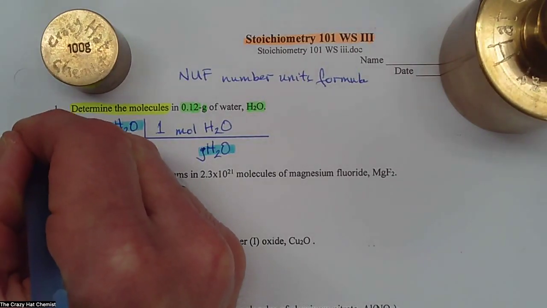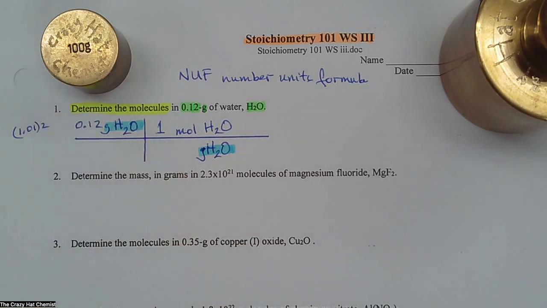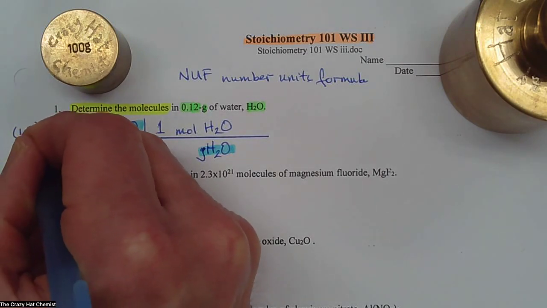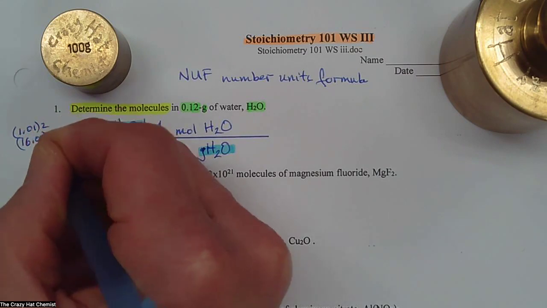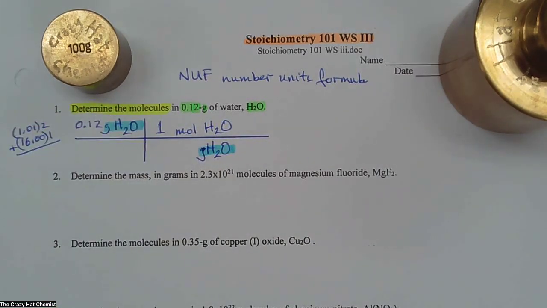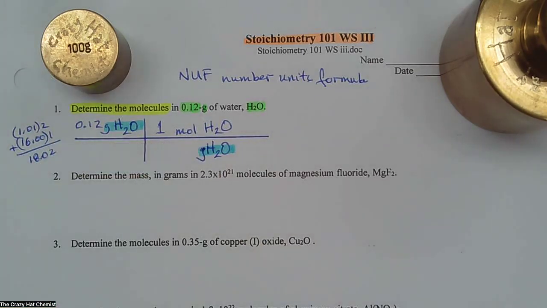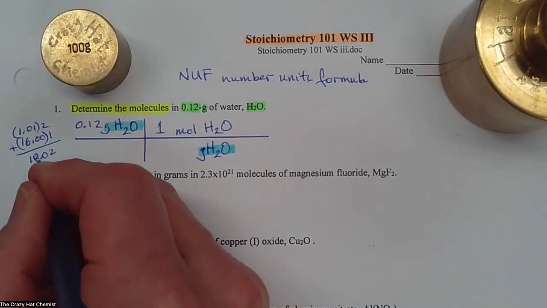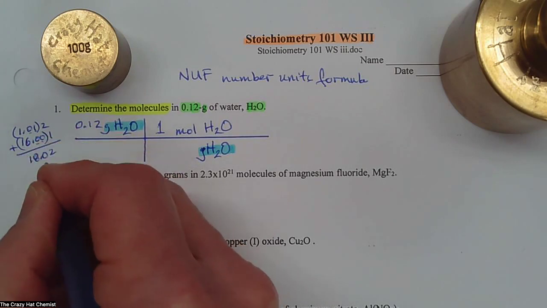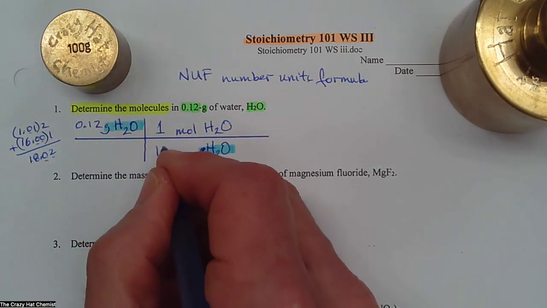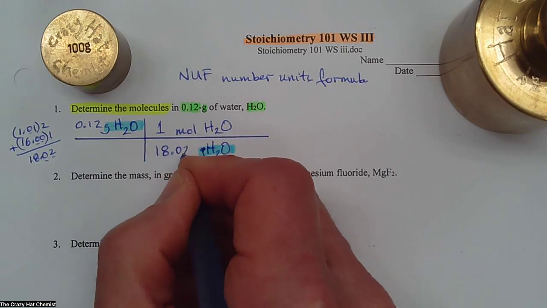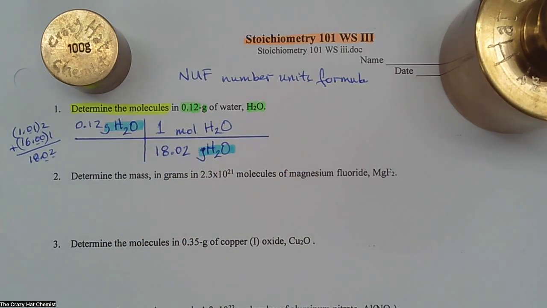So 1.01 for hydrogen, there are two of them. 16.00 for oxygen, there's one of them. I'm going to multiply and then add these two numbers up. 1.01 times 2 and 16.00 times 1, and then add them up, and I'm going to get 18.02. I'm going to round that number to the fewest number of decimal places, which is 2 and 2. This will have 2. So this is the molar mass of water. That's 18.02 using the periodic table that I have.